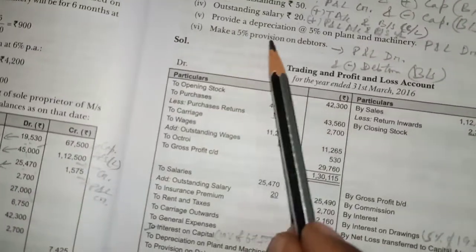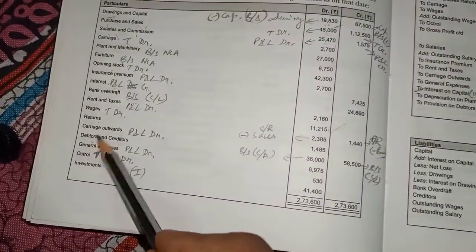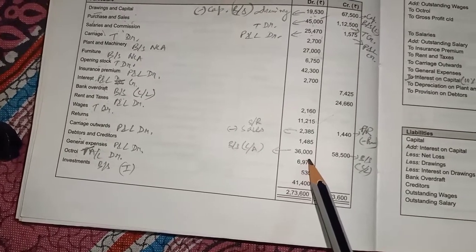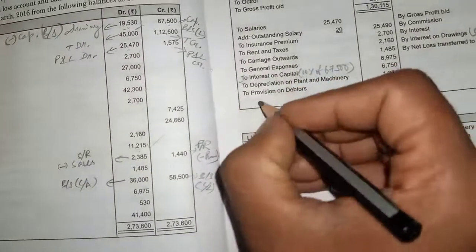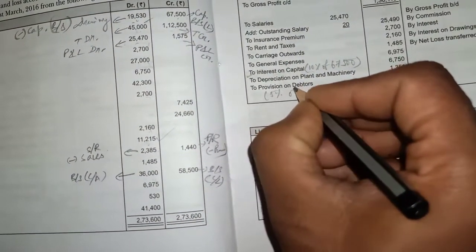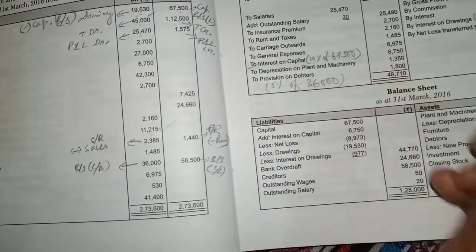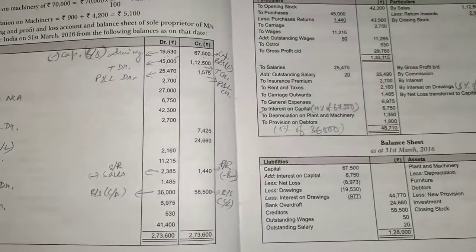What else is there? We have to make a provision on debtors of 5%. So what are the debtors? Just see, the debtors were 36,000. So 5% of 36,000 is again 1,800 rupees, isn't it? So here is that to provision for bad debts, provision on debtors is nothing but the 5% of 36,000, that is the debtors. So it comes to 1,800 rupees. Clear? There are no more adjustments required, no more adjustment entries.